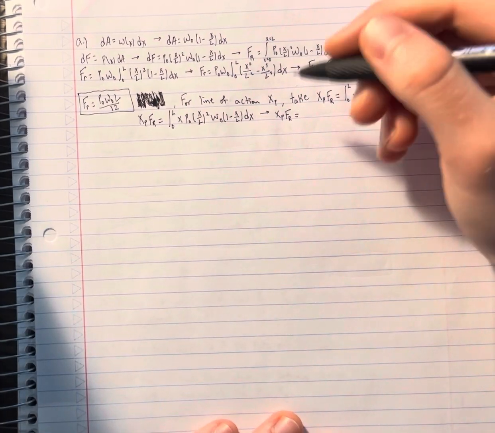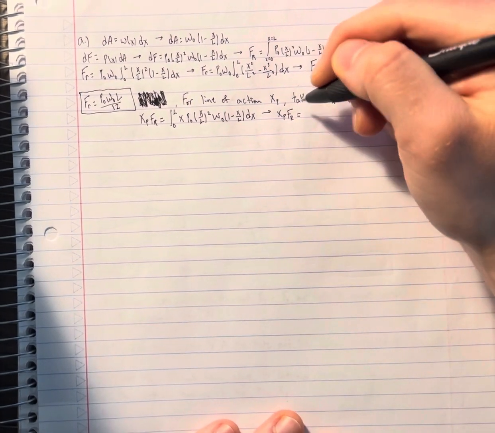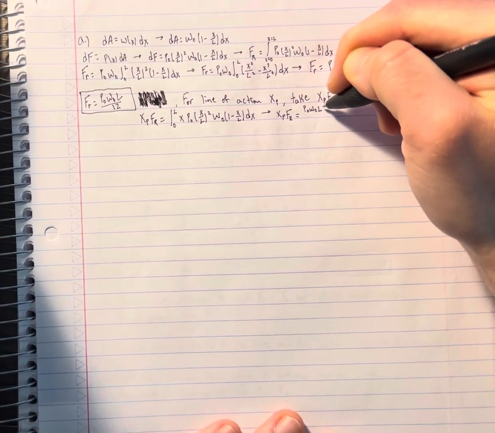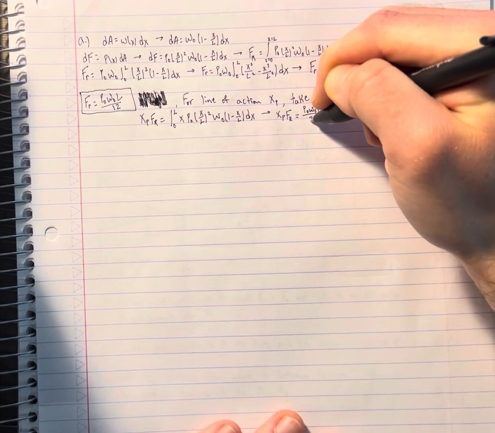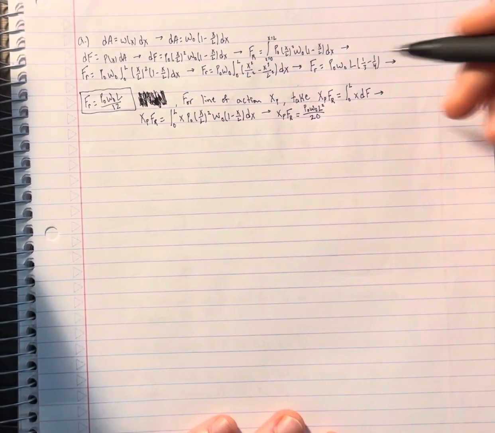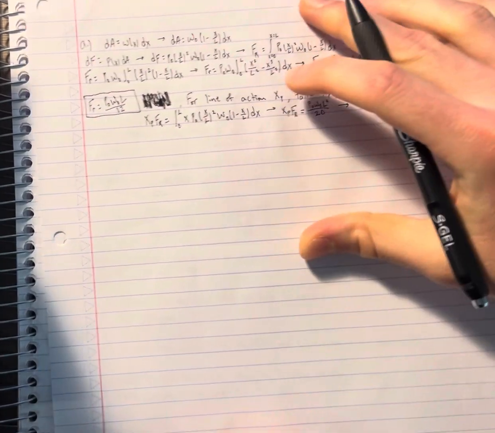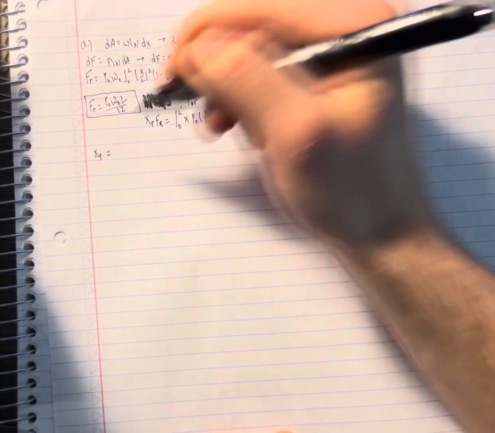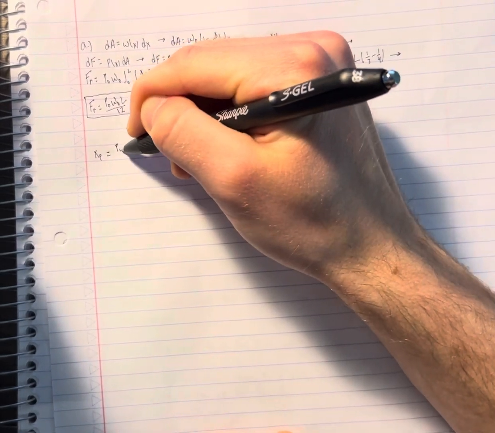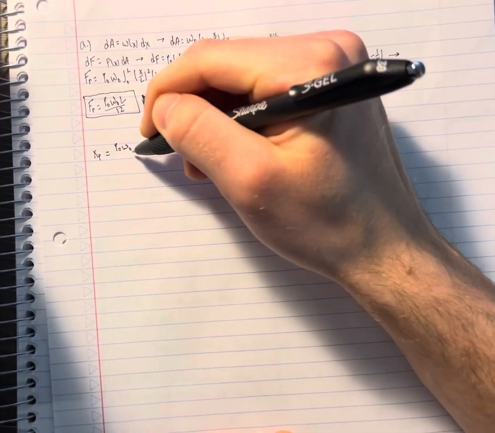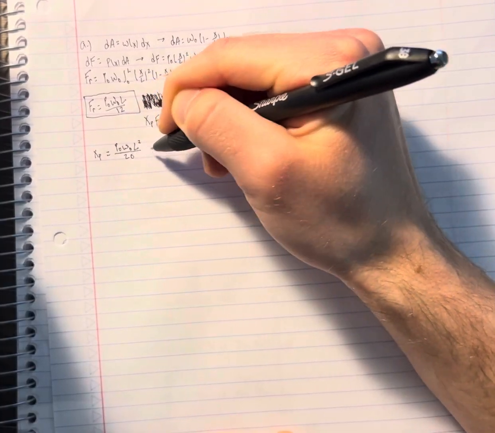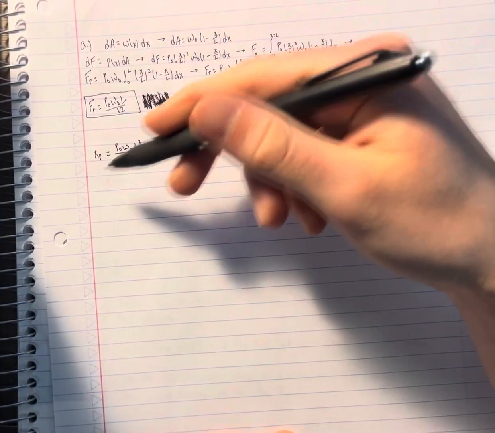We end up getting P0 W0 L squared over 20. Okay, now divide by the FR. So we have XP equals P0 W0 L squared over 20 times 1 over FR, right?